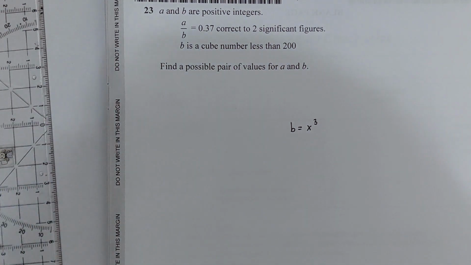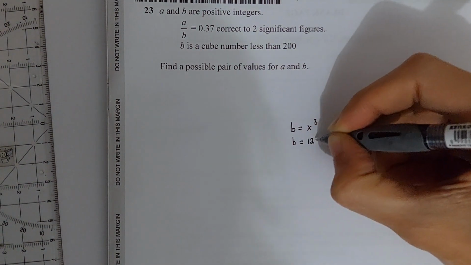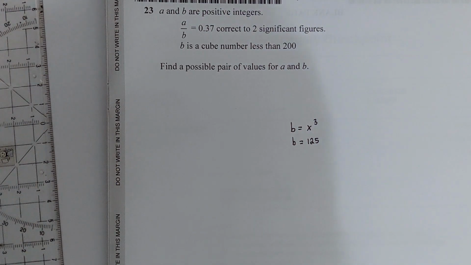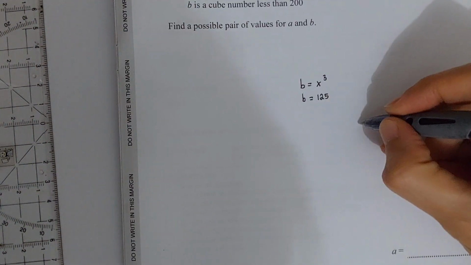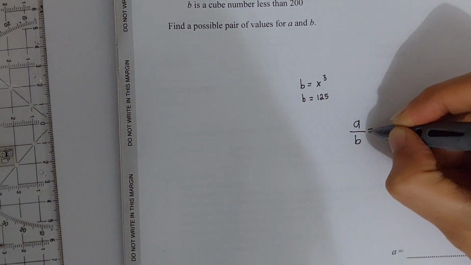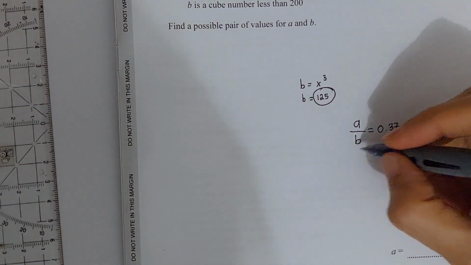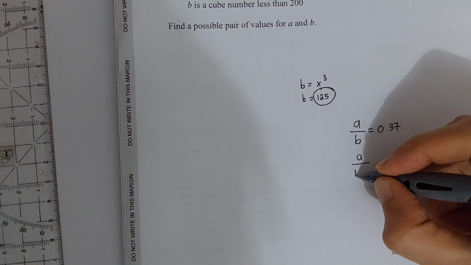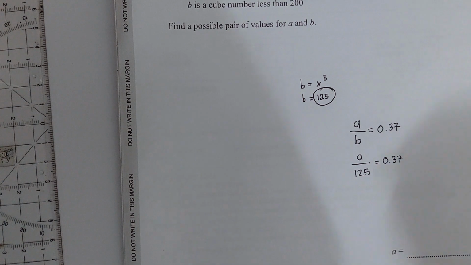So my option then, B will be 125, which is a cube number, right? 5 to the power of 3 is 125, which is less than 200. Then I will place it in the equation. A over B is equal to 0.37. The B is 125, so A over 125 is equal to 0.37.